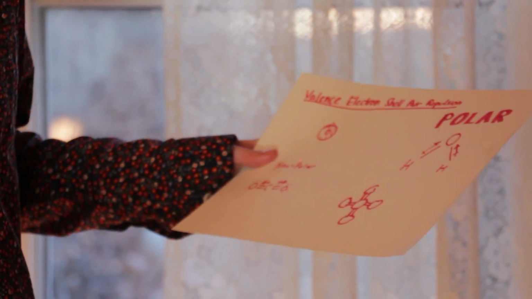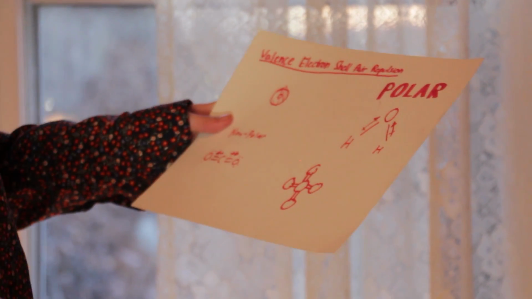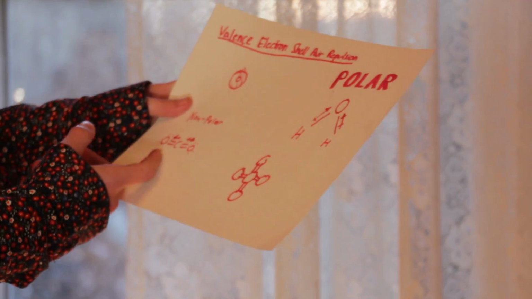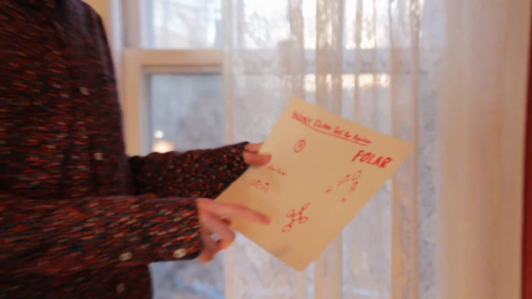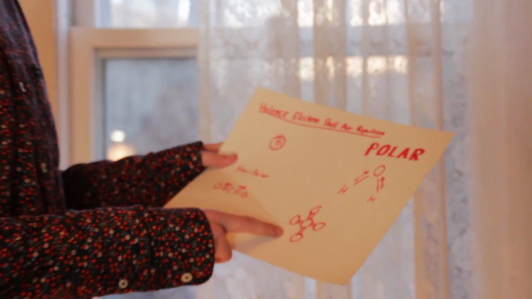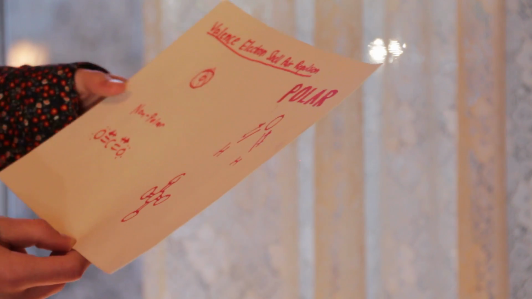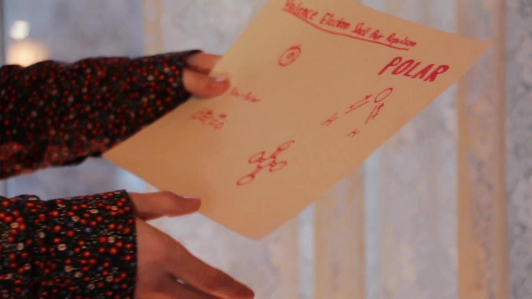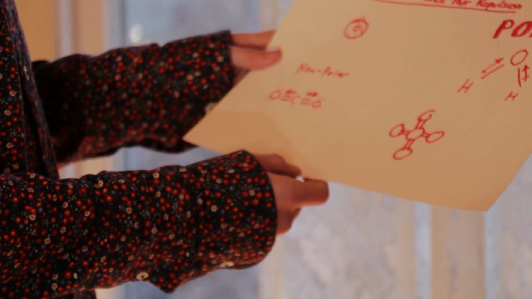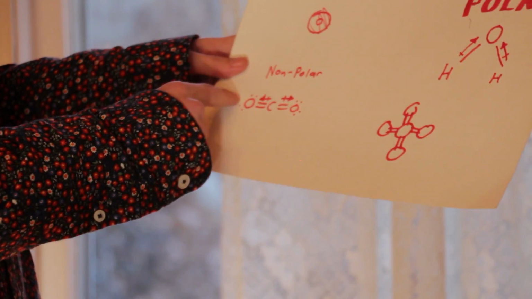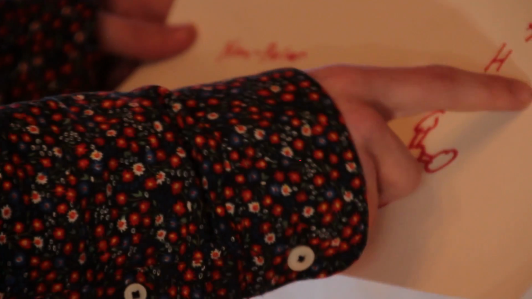Pretty much, you can use symmetrical rules to tell if it's going to be non-polar or polar. Generally, symmetrical ones like this tetrahedral are non-polar, meaning they have an equal spread. You can also use these arrows, which you use with the electron pairs to tell whether it's going to be non-polar or polar.